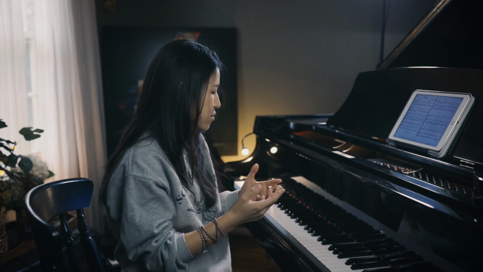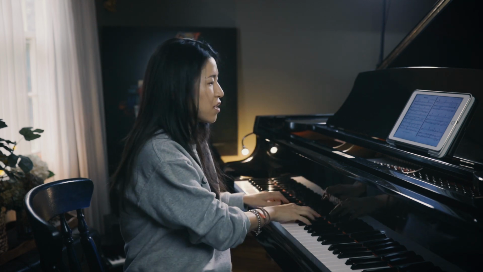Why did I say that? The left hand was the obvious bass line, and I wanted to emphasize the melody, so I played louder with my left hand than my right hand. You can even hear that melody clearly.